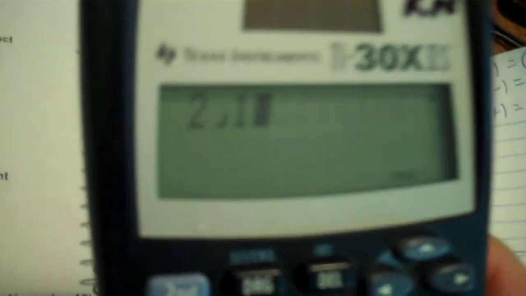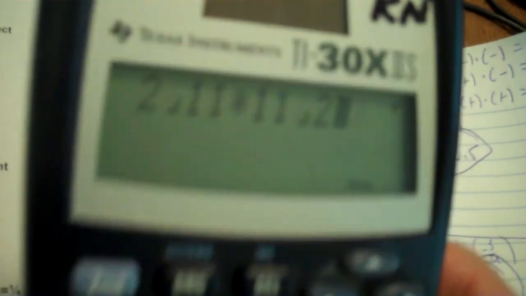And then 2 ABC 11 times 11 ABC 2 is 1. Now again, the reason why that happens is because 2 times 11 is 22. 11 times 2 is 22. And 22 over 22 divided by 22 is 1. Because you can reduce those by 22. It's 1/1.